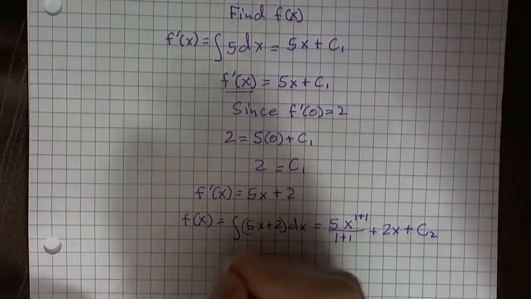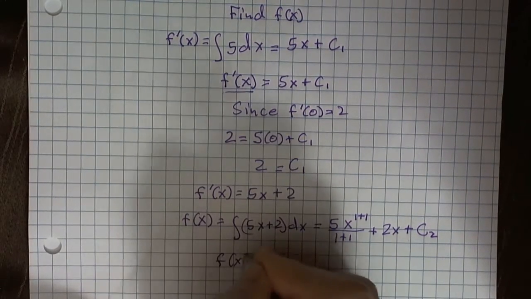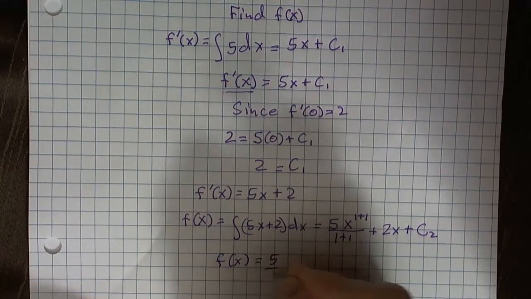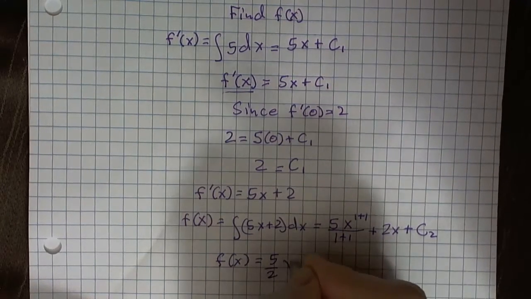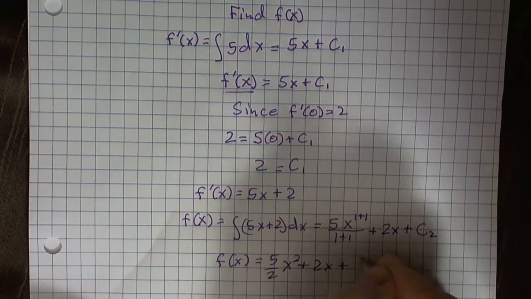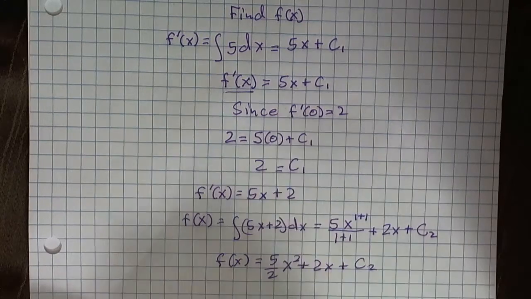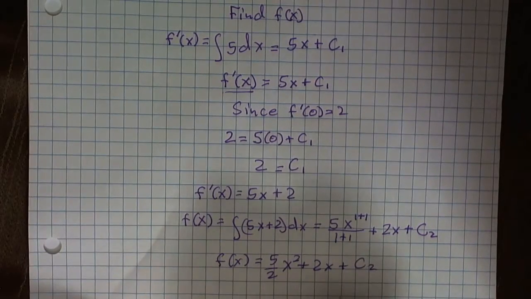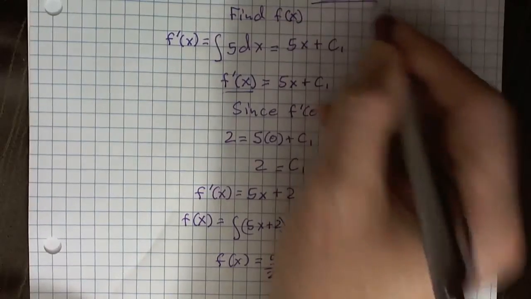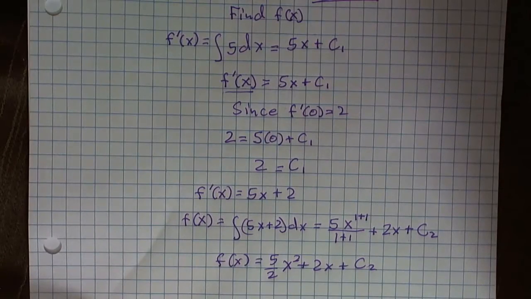Okay, now here's what we have. We have f of x is equal to 5/2 x squared plus 2x plus c2. A lot of 2's running around in this problem. Now I go back and get this to figure out what my constant is.